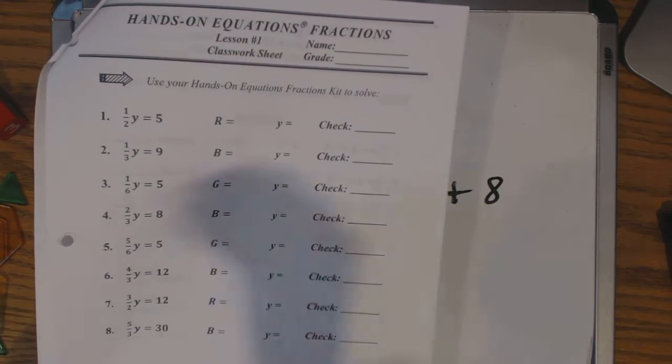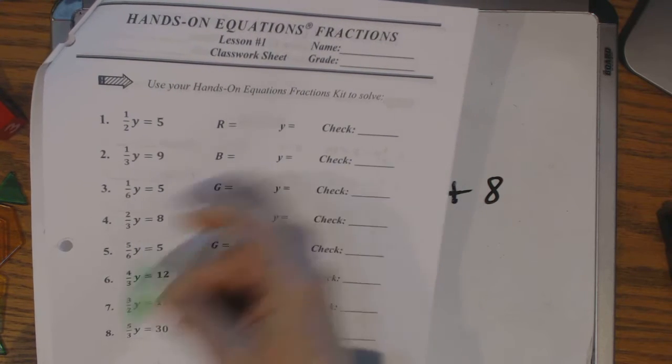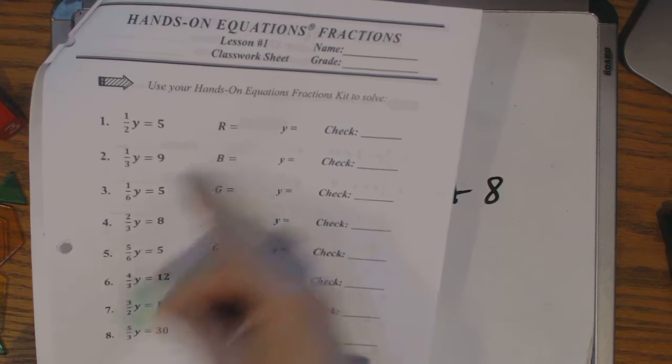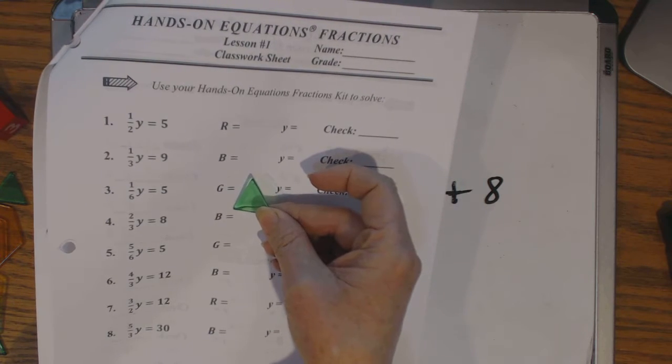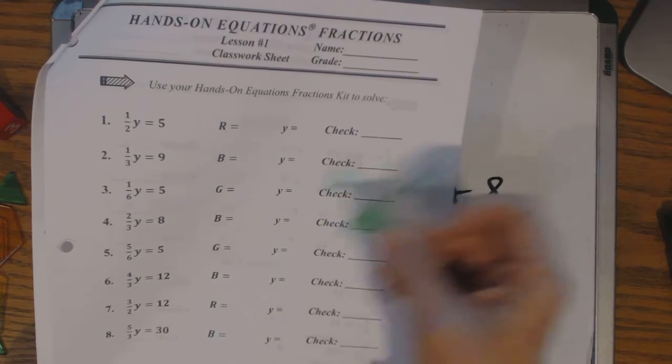And then finally, with the greens, if I find the value of one green piece, you could actually see this. This is 1/6 is equal to 5. If 1/6 is equal to 5, then 6/6, which will be a whole, would equal 5 times 6, or 30.